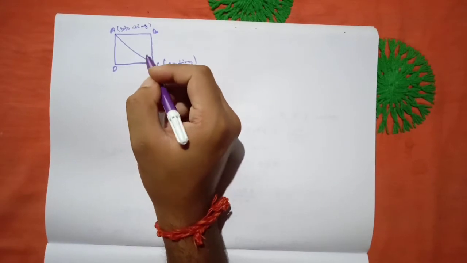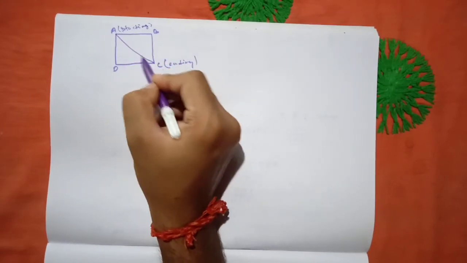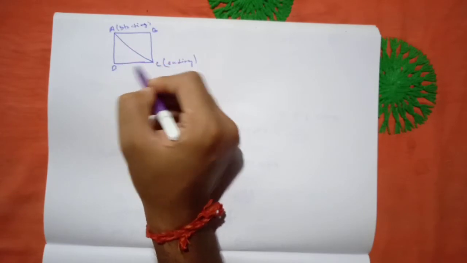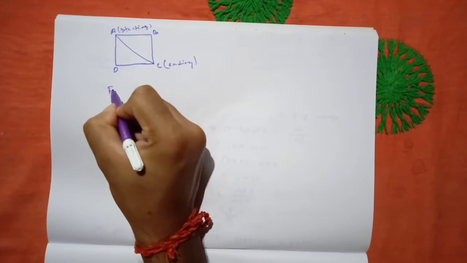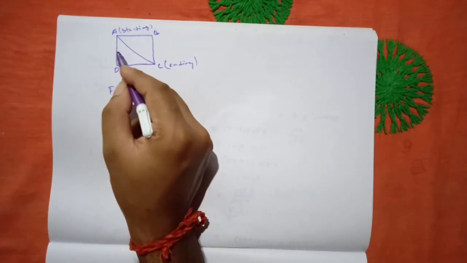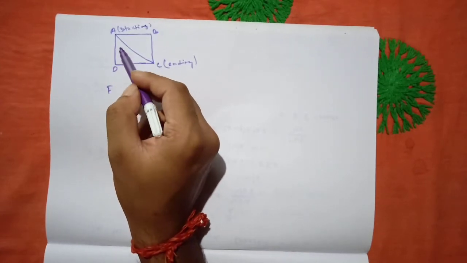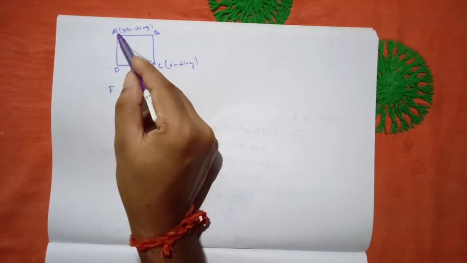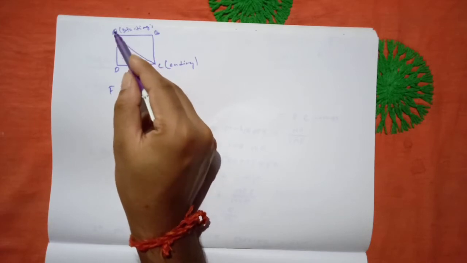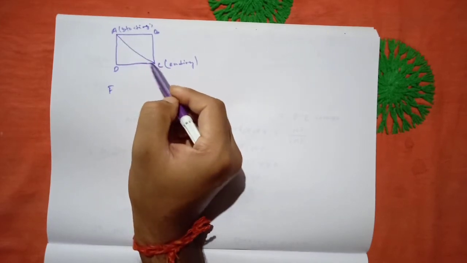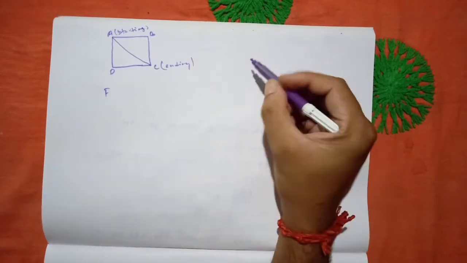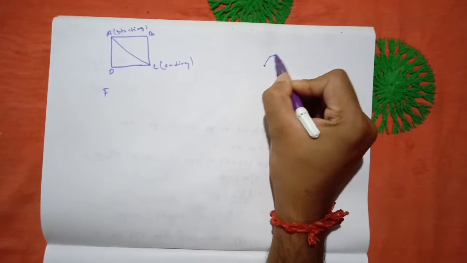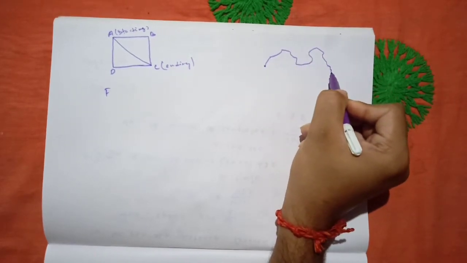As we look at this triangle, this is a right angle triangle, so we have to use the Pythagoras theorem, because we have to find the magnitude of the displacement, which is found from the starting point to the ending point. Suppose a man is traveling from here to here.